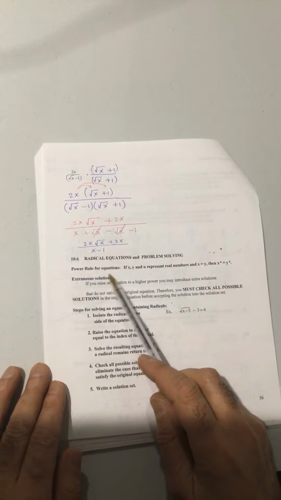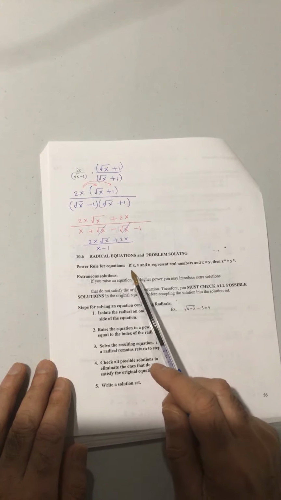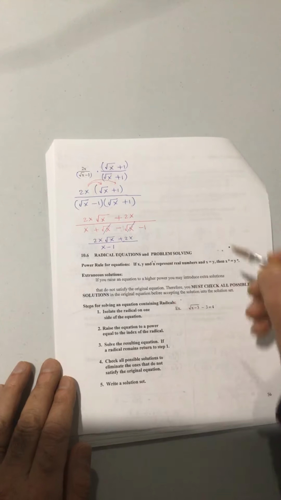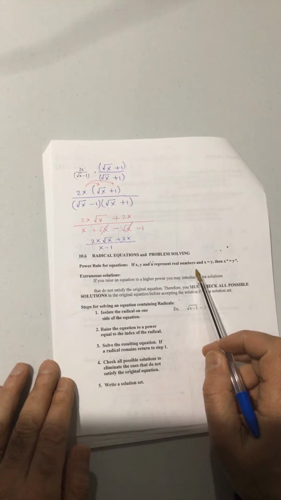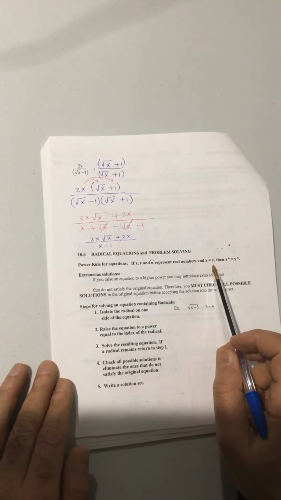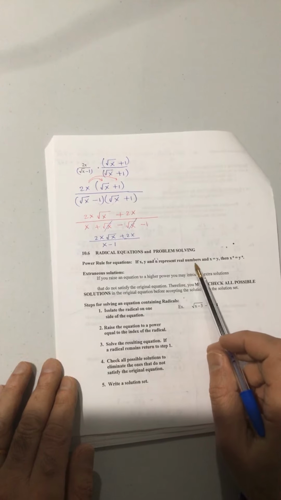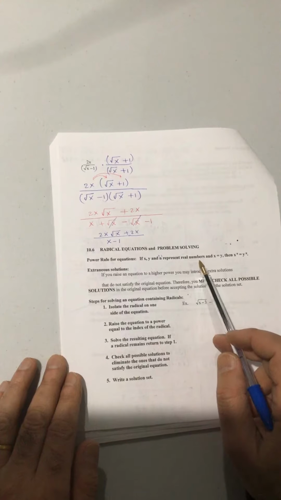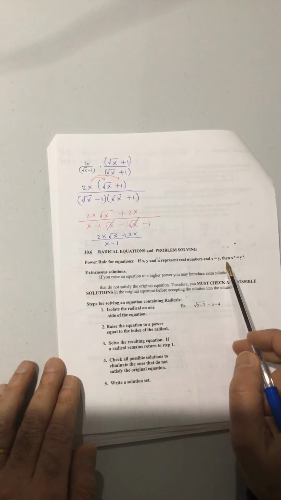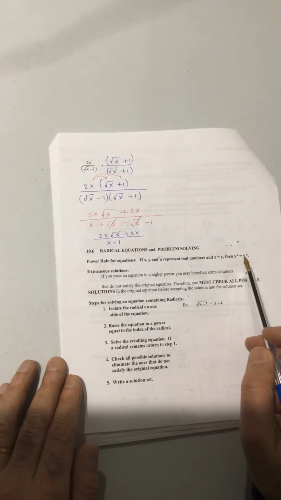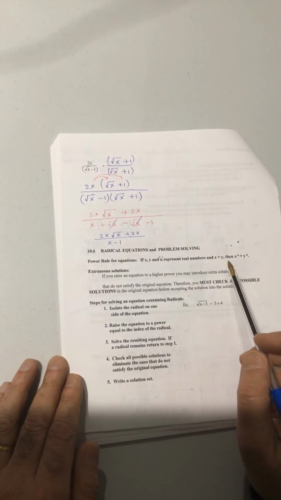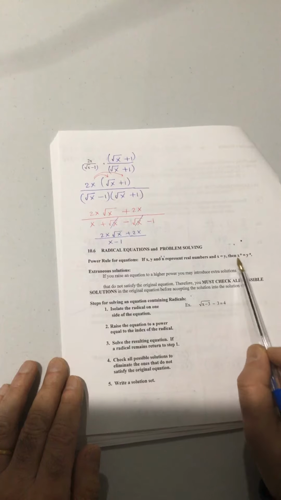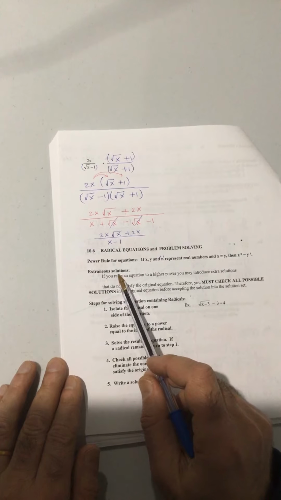Power rule for equations. If x, y, and n represent real numbers and x equals y, then x to the power n equals y to the power n. So if we raise both sides of the equation to a power n, sometimes we get extraneous solutions.